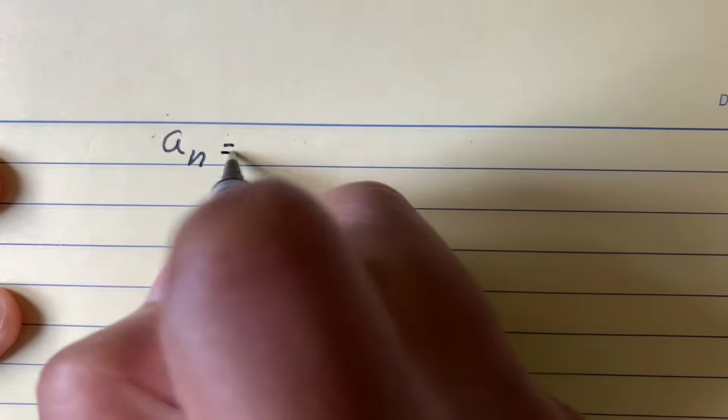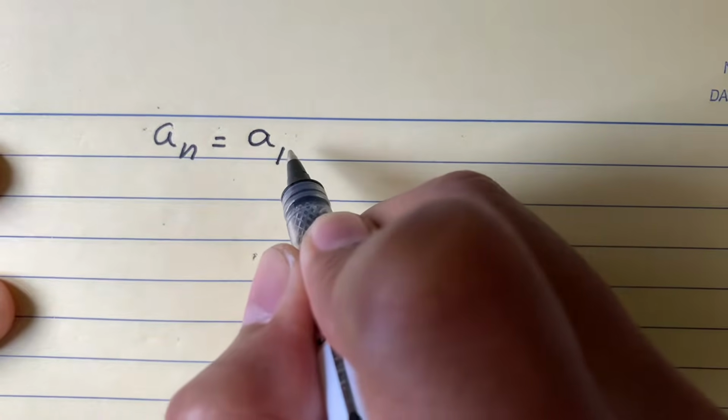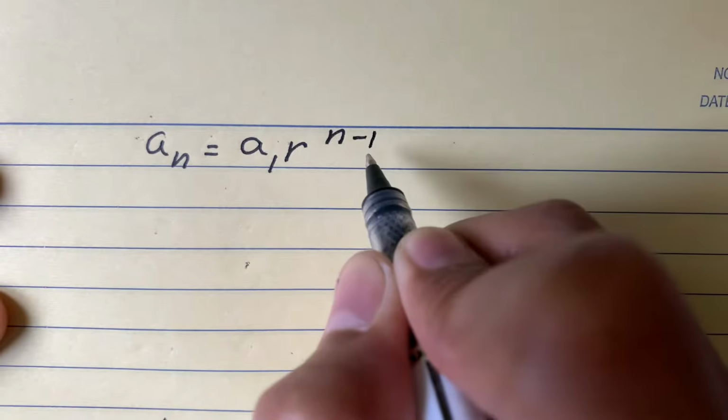We'll be talking about geometric sequence. We have the formula for a geometric sequence. We have a sub n is equal to a sub 1 multiplied by r raised to n minus 1.